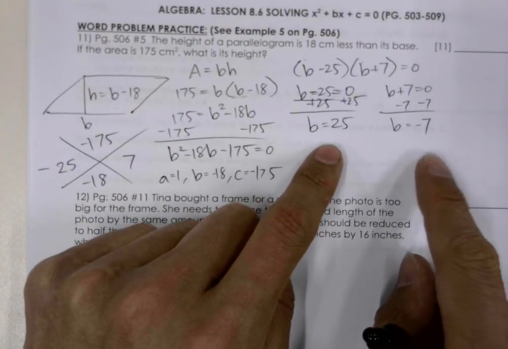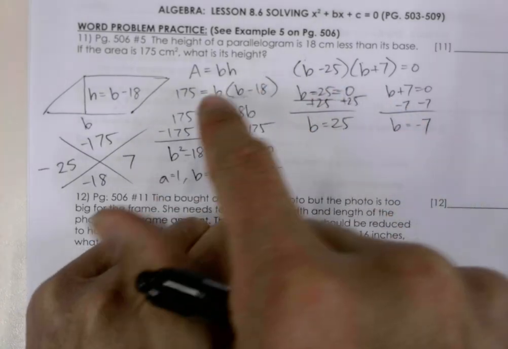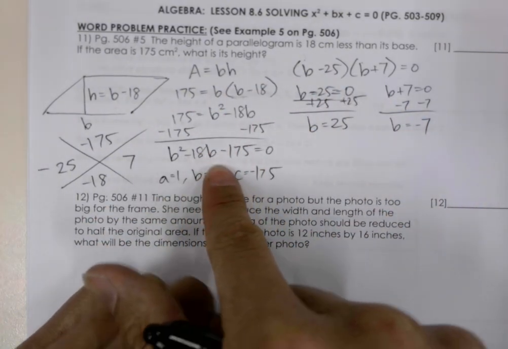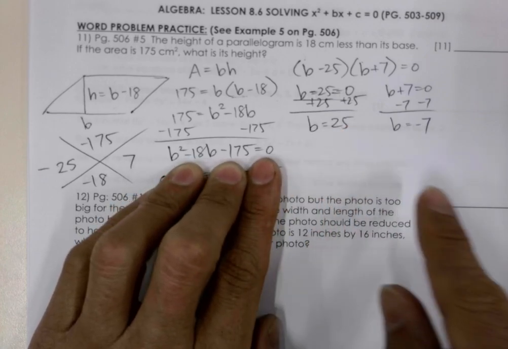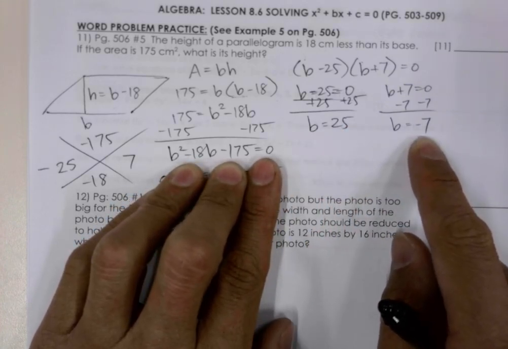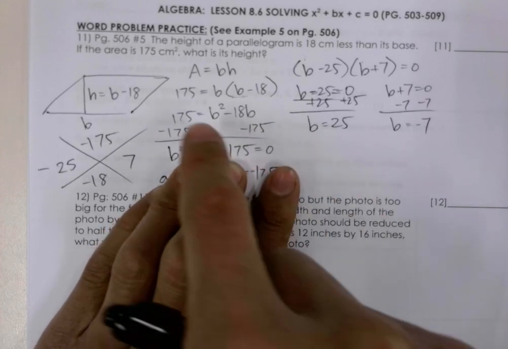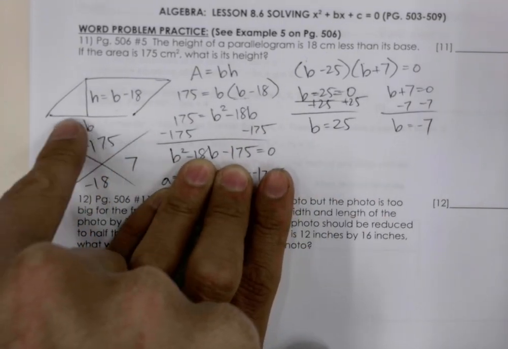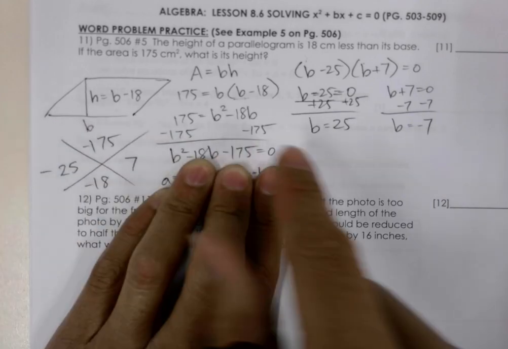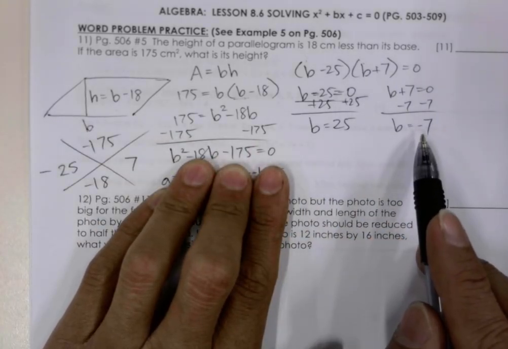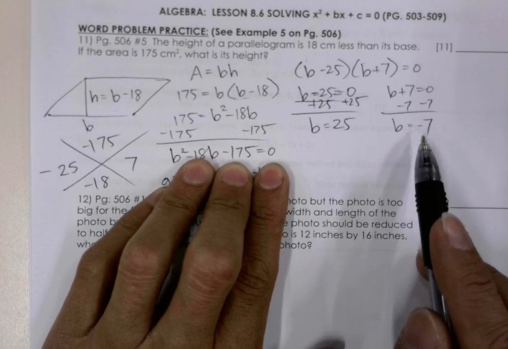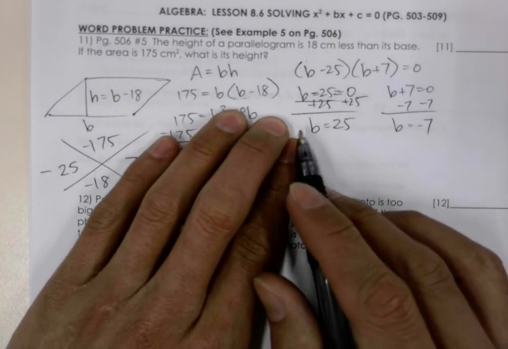So the only values for b for which this equation will stay true is if b is 25 or b is negative 7. Now remember, b is the length of the base of the parallelogram. Can the length of the base of the parallelogram be negative 7? No, that's ridiculous, right? So our answer for base is going to be 25.